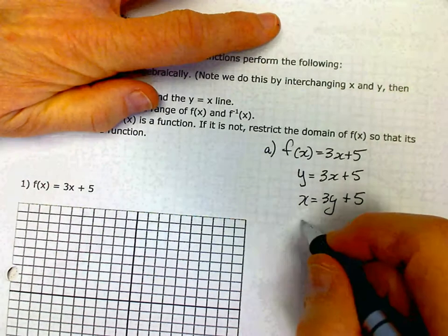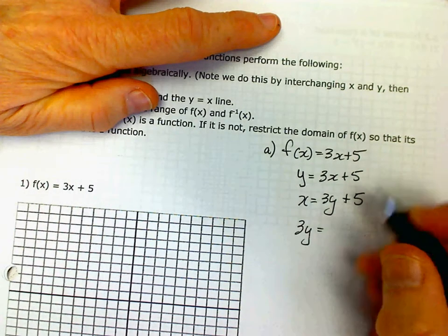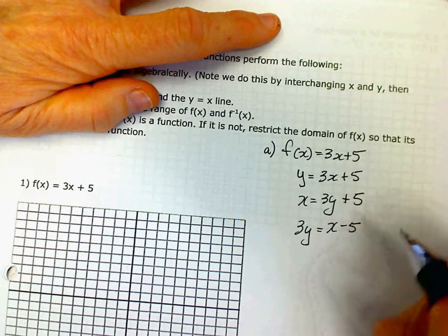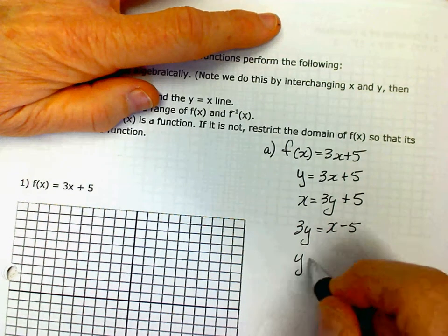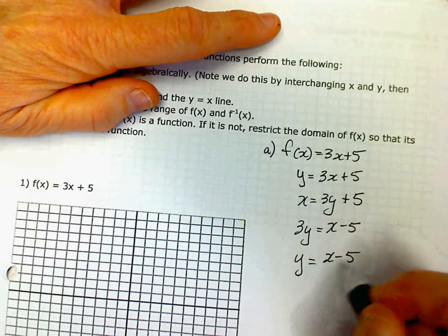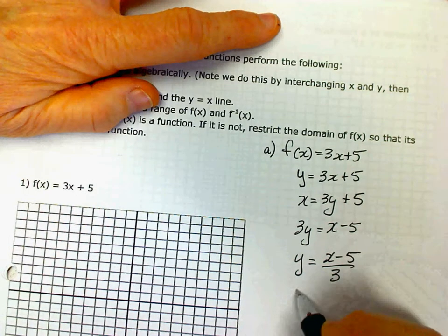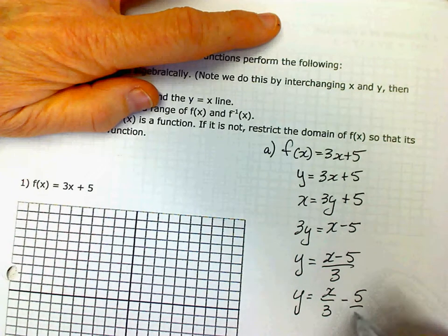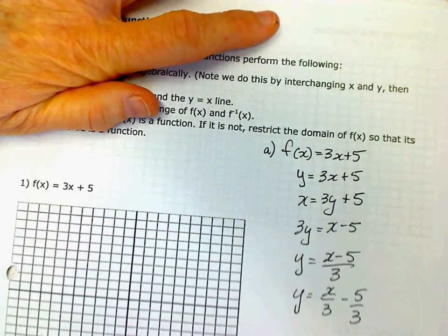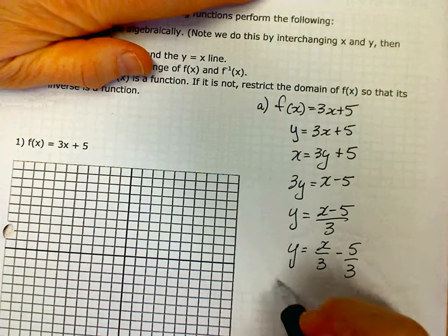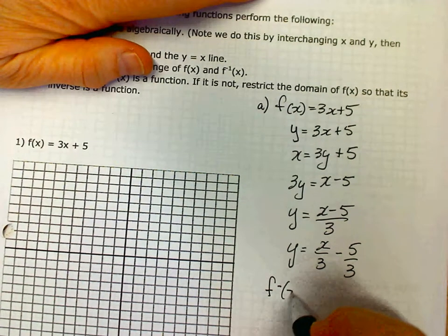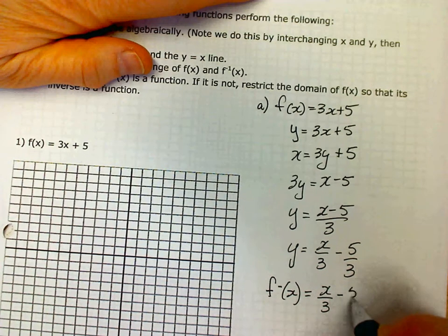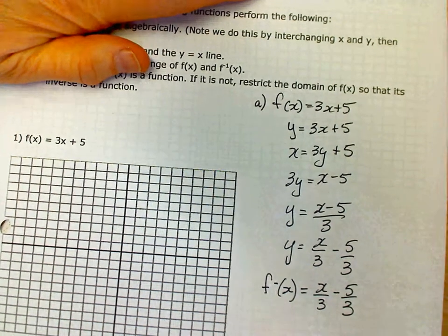So 3y equals, I'm going to move that 5 over there, x minus 5. y equals x minus 5 divided by 3. If you want to take it a step further and write it like this, that's fine. I will accept both answers. So now I'm going to write the inverse of my function: f inverse equals x over 3 minus 5 over 3. That is my inverse function.